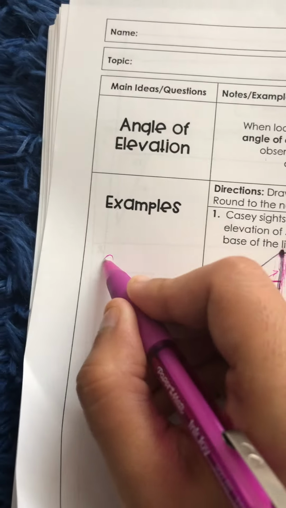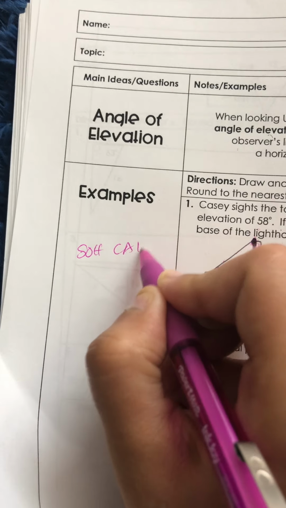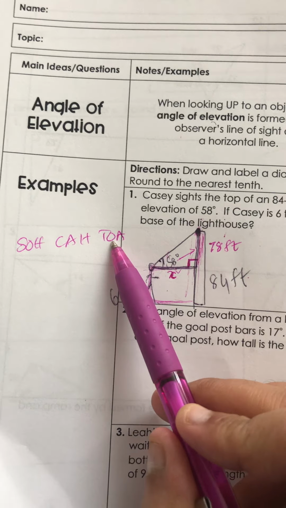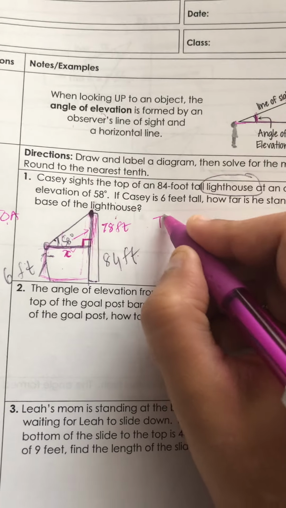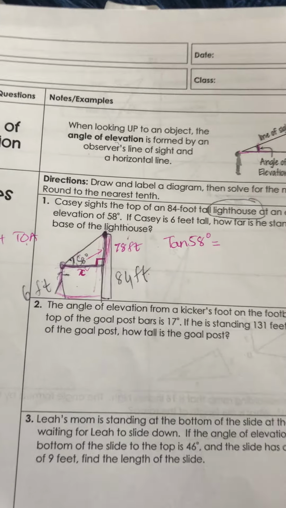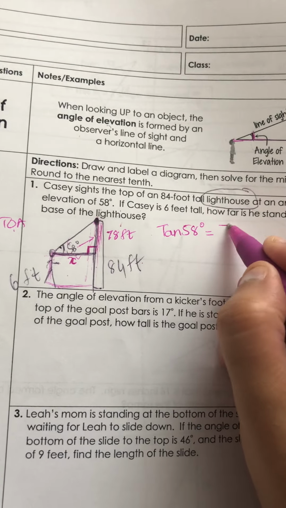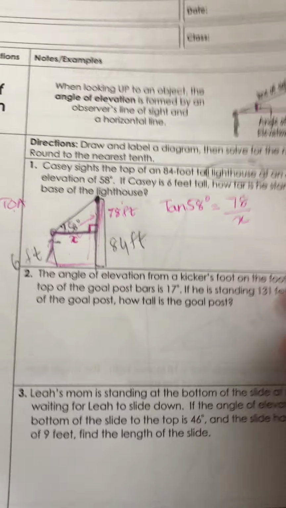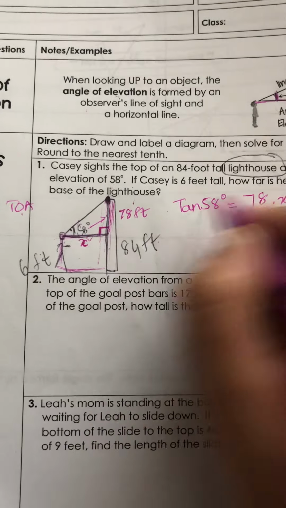So I'm going to use SOHCAHTOA for opposite and adjacent, the tangent ratio. Tangent of 58 degrees equals opposite over adjacent, which is 78 over x. To find x, I multiply both sides by x.